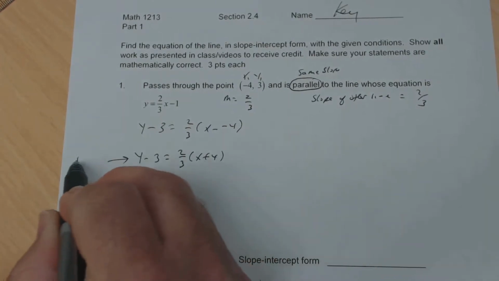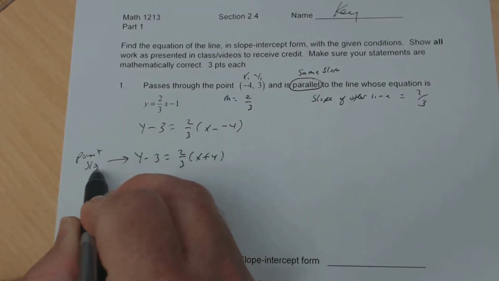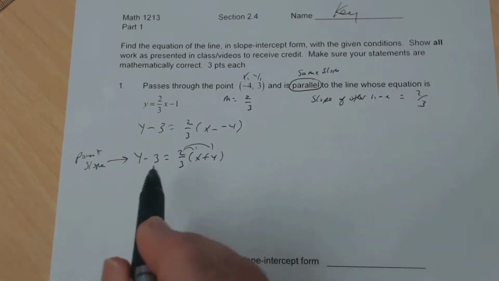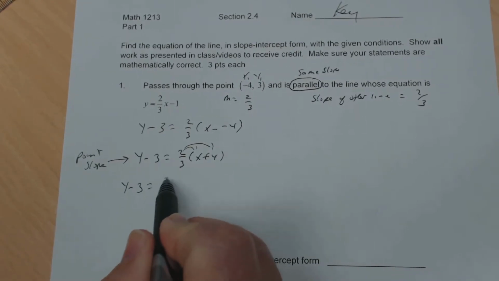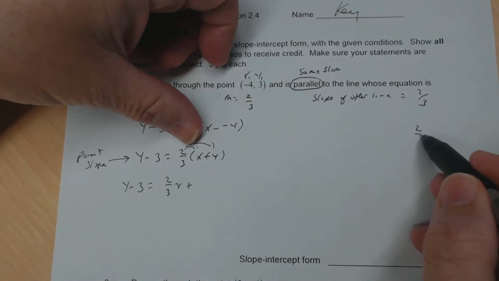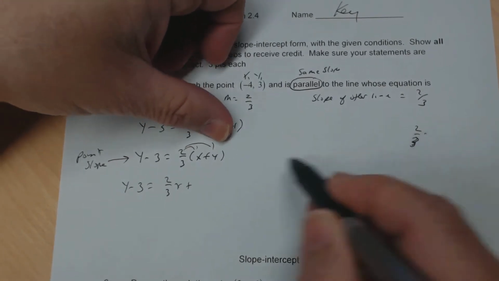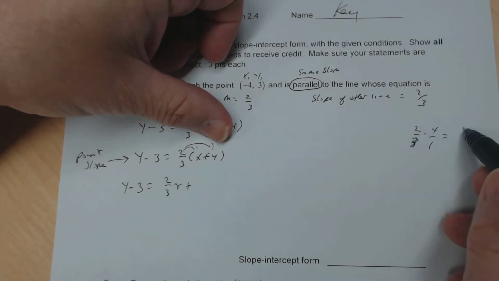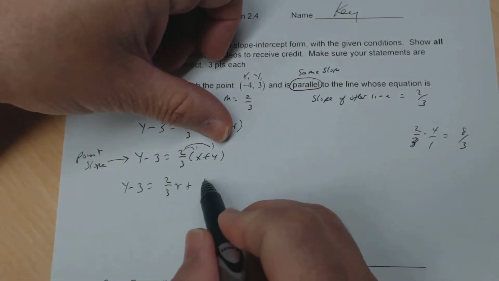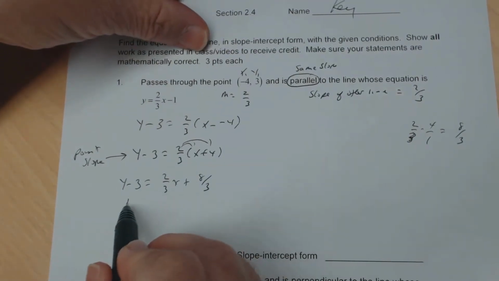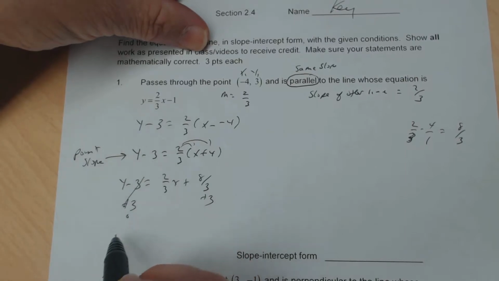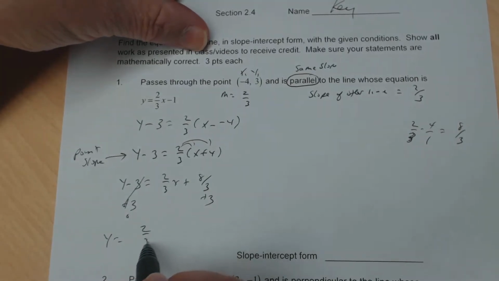Now remember, this is point slope form. But you want to write in slope-intercept form, so we're going to distribute next. So I get y minus 3 equals 2/3 x plus, let's figure out what 2/3 times 4 over 1 is, so that's 8/3. 2 times 4 is 8, 3 times 1 is 3. So you get plus 8/3. The next step is to add 3 to both sides. Combine like terms. Negative 3 plus 3 is 0, so you get y equals 2/3 x.